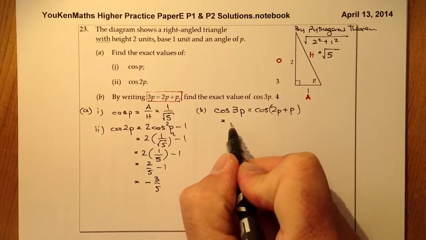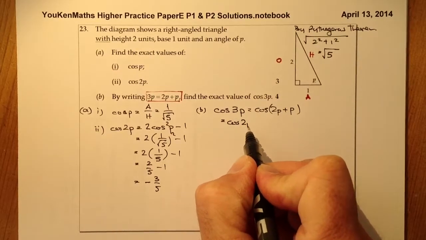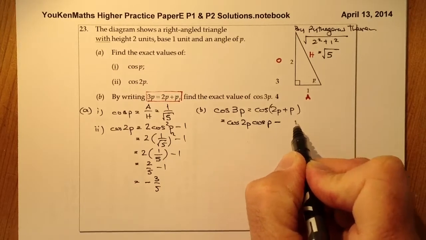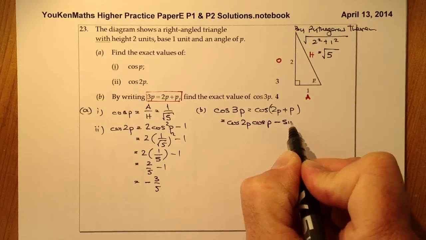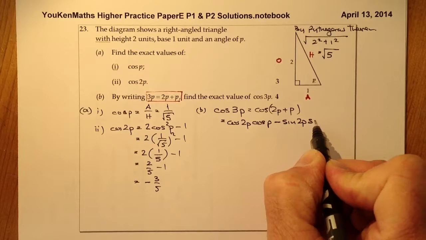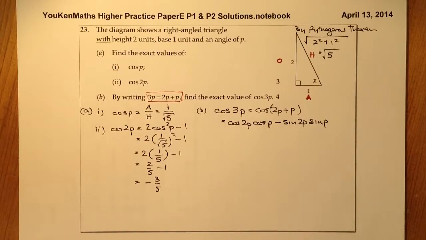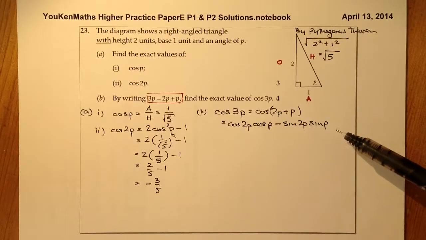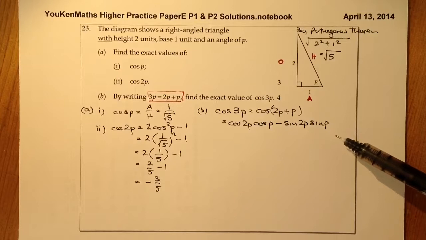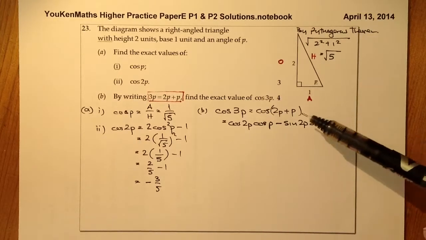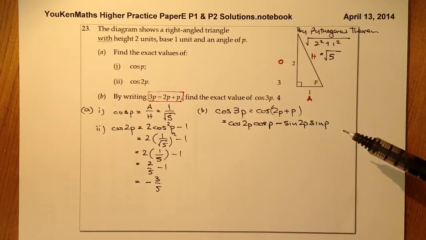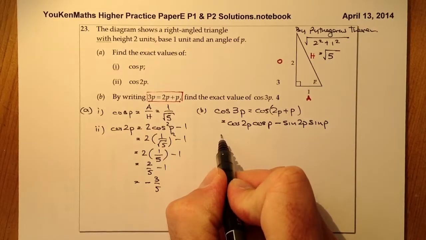So what we've got is cosine 2p, cosine p, changing the sign for this one, and that's going to be sine 2p, sine p. Okay, and that's me set up, ready to go. If I know all of these, I can just substitute all the numbers in. I'll need to work out one of them, and the one I'm sure I'll need to work out will be the sine 2p, and I've not looked at sine p yet either. So let's have a look at what we're doing here.